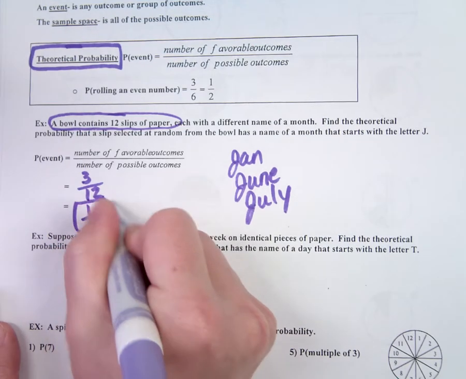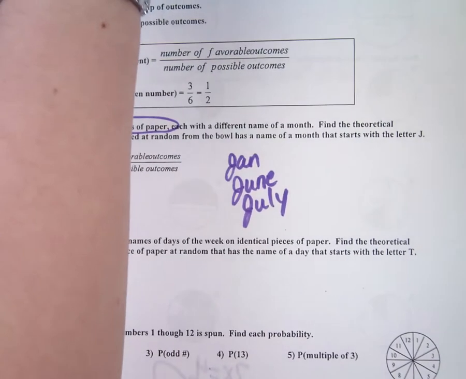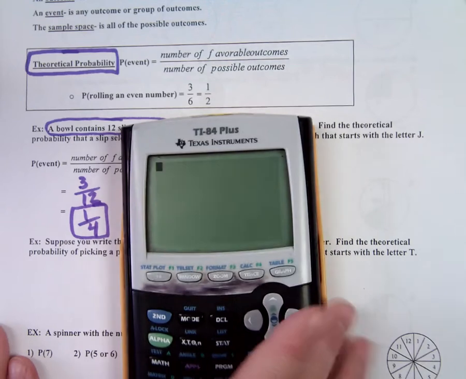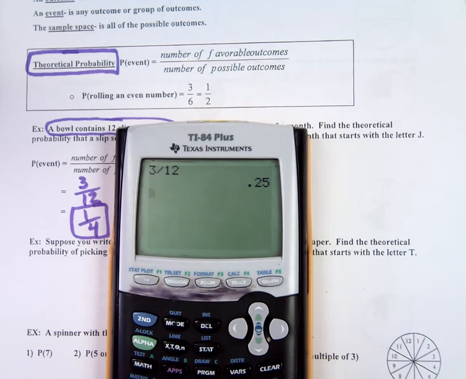At this point, just because this fraction is so easy, I want to make sure everybody knows how to reduce a fraction in the calculator, because in a little bit we'll have fractions that maybe aren't quite so pretty. Does everybody know how to make your calculator reduce a fraction? If I go 3 divided by 12 in the calculator and hit enter, I'm going to get a decimal. All I want to do is turn it back into a fraction.